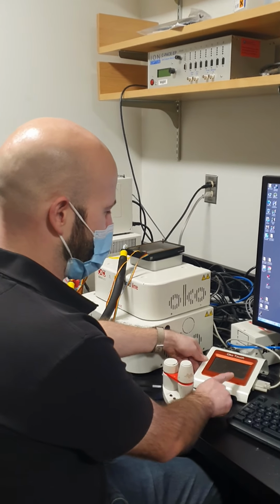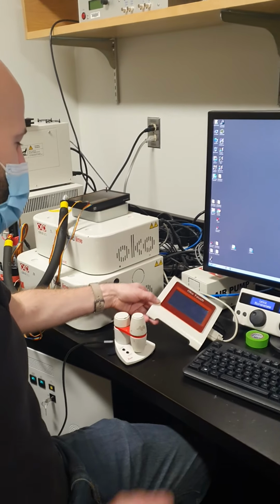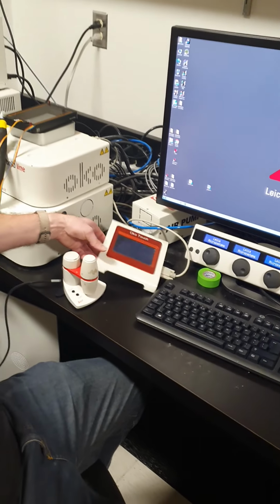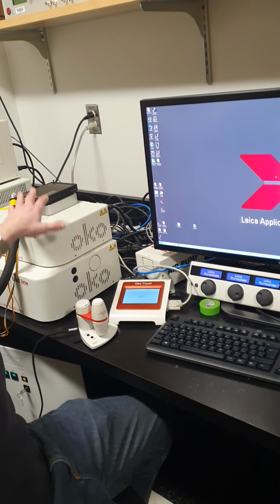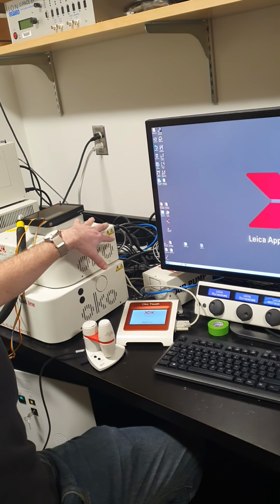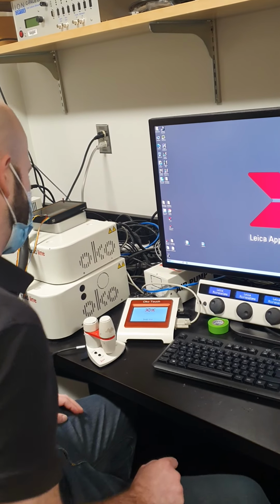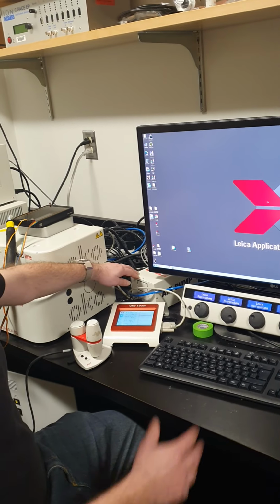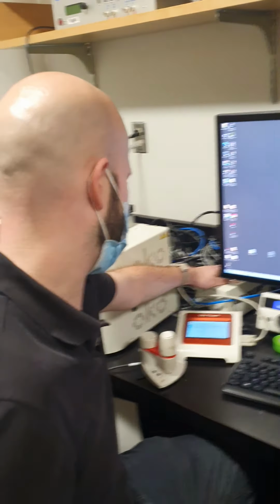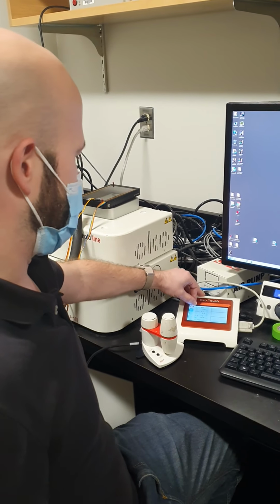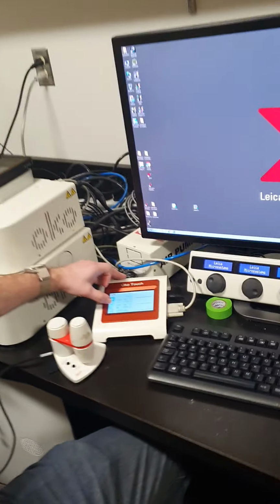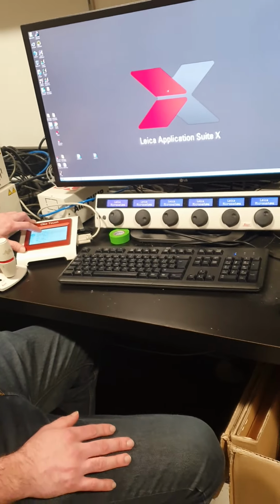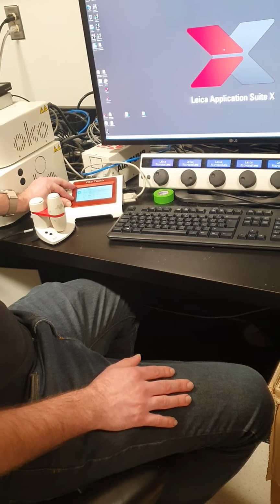It all runs off of this touch screen here, which turns on with just a single button on the side. And this all runs separately from the rest of the microscope. And so it'll warm up in a few seconds. Then you can hear it starting to draw in air from the room here. And we've got our temperature, CO2, oxygen, and humidity readings here. And then it's showing you what the set point is and then what the current value is.